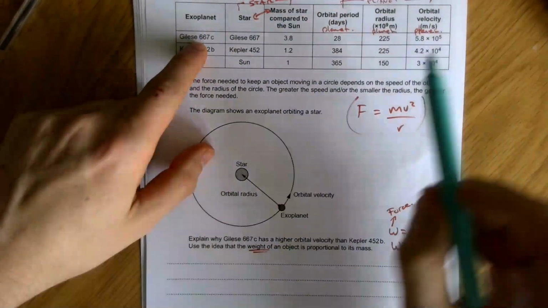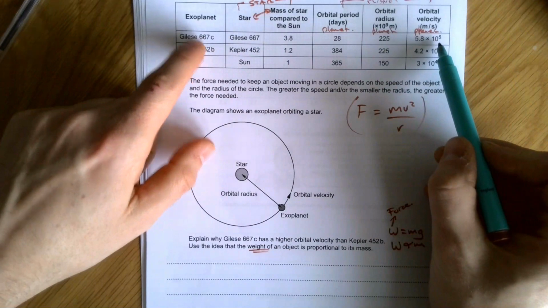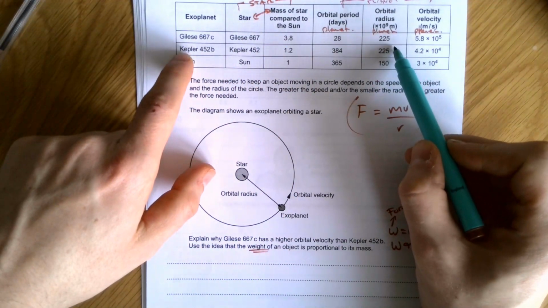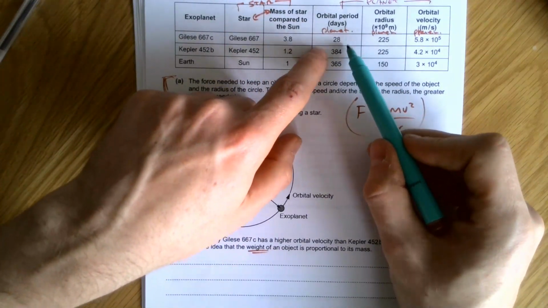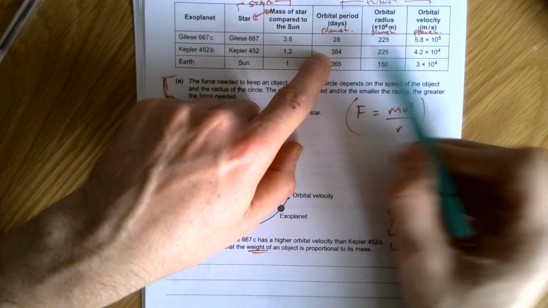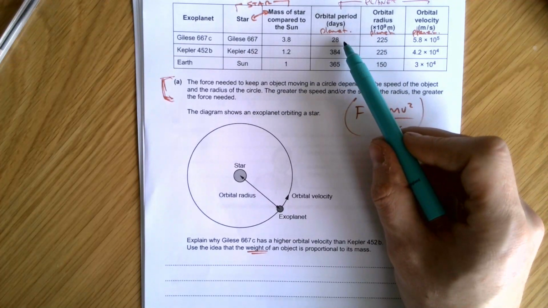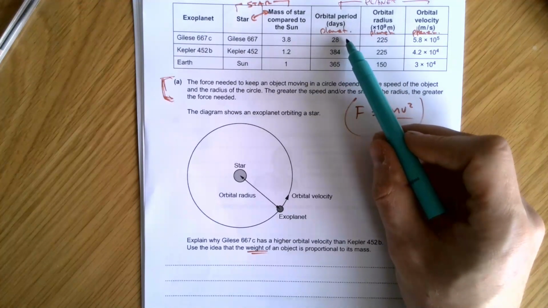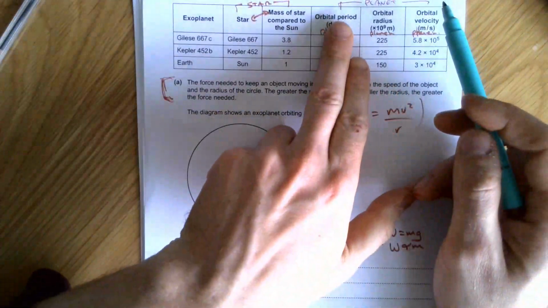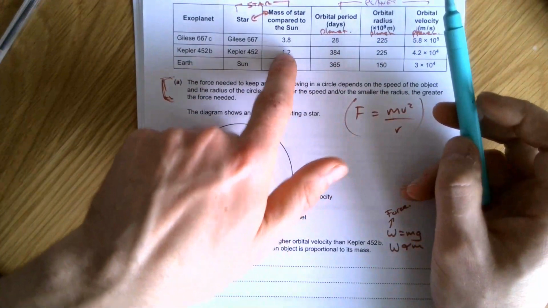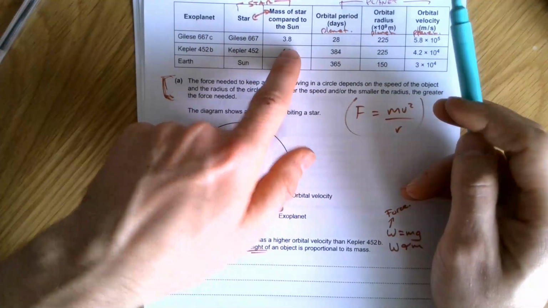So this has a higher orbital velocity than Kepler. The radius is the same. The period obviously is different, because if it's going faster, then it must orbit significantly more quickly, so the orbital period will go down. So I don't think we actually need this column. I think that's just sort of there to confuse us at the moment. And then what else is different? The mass of the star.